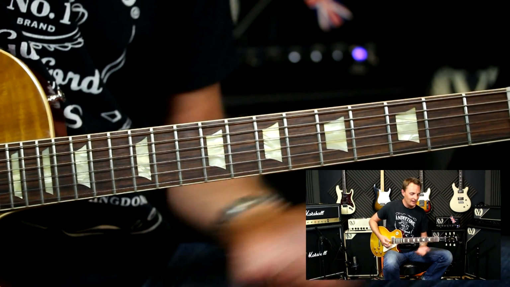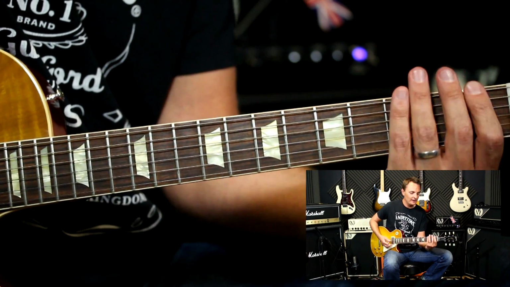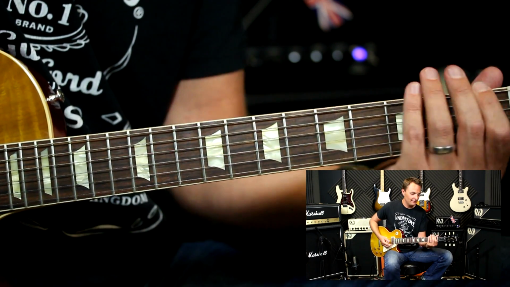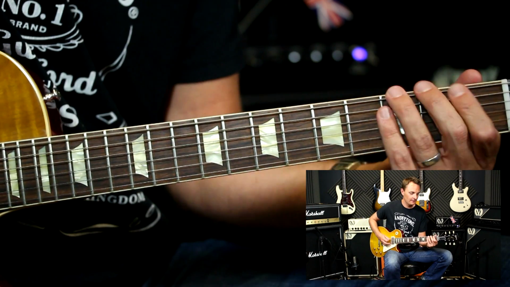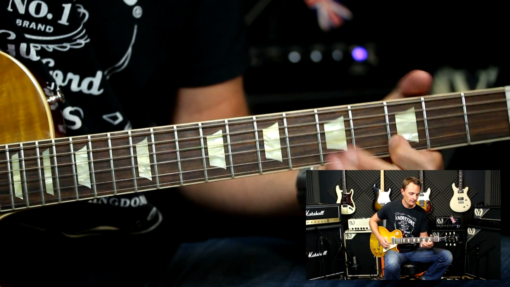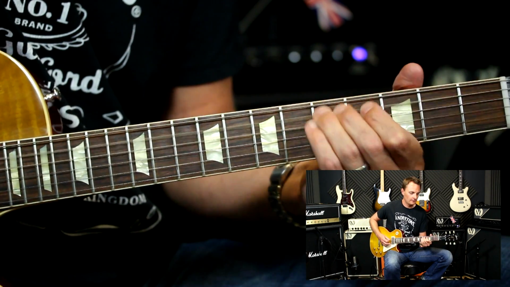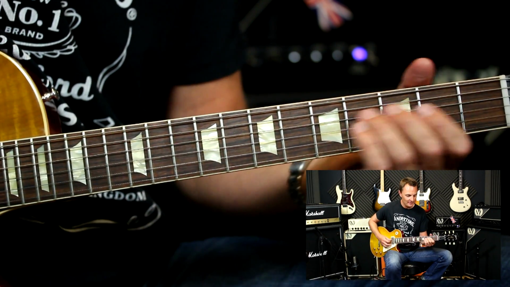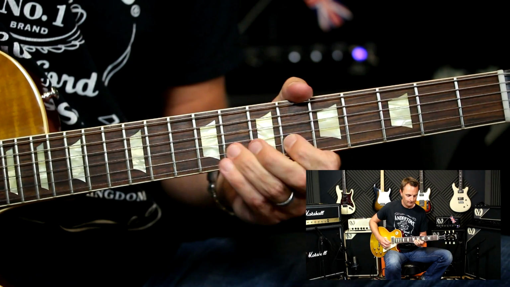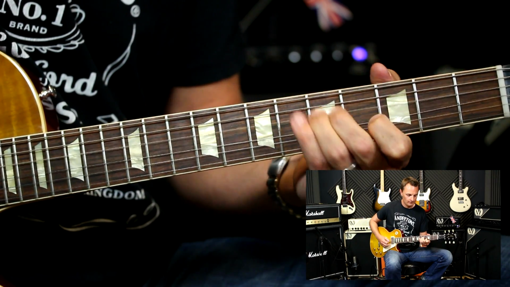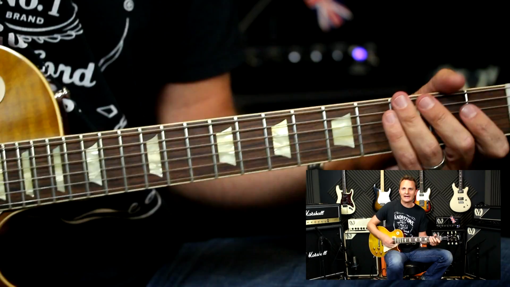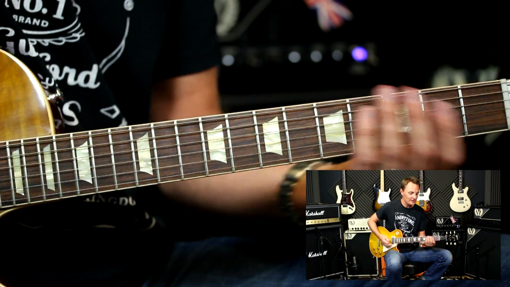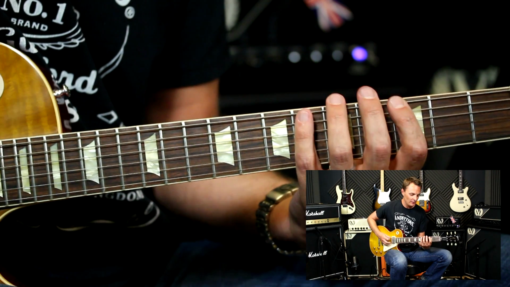As you'll notice, I'll often play the last little part of a minor pentatonic in the fifth position, so I might start here. And I'll probably play the last part in the first position. So I'm kind of playing the middle bit in the first position, but you can stick to playing the whole thing in the first position if you want.